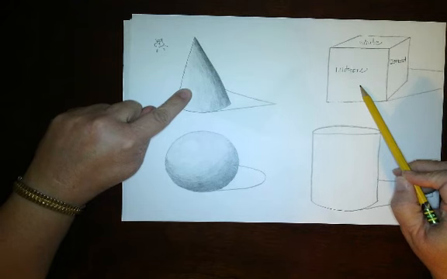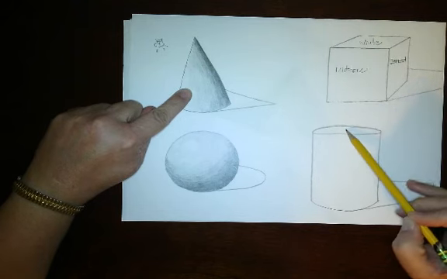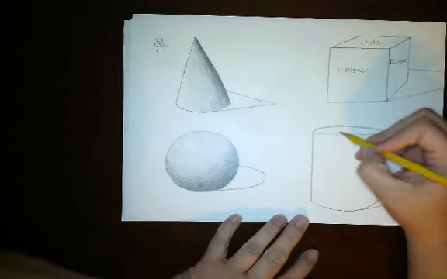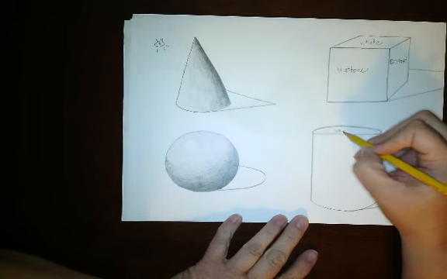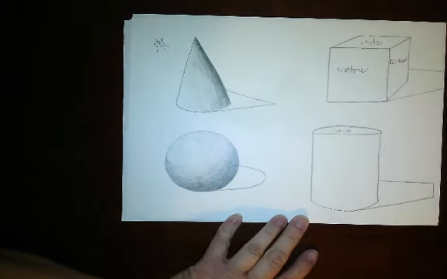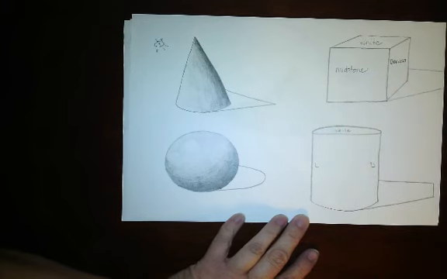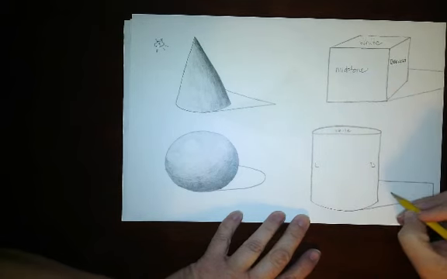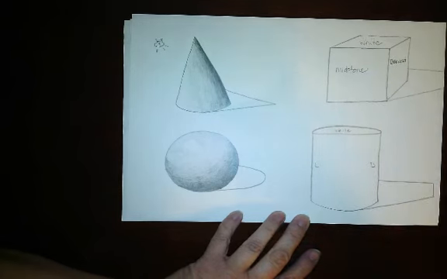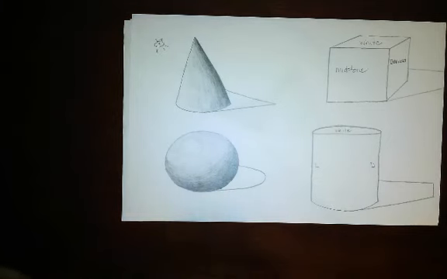I hope you can. Okay, so a cylinder is like a mix between a cube and a cone. Okay, so the top of the cylinder is white. This is the darkest. This is the lightest.